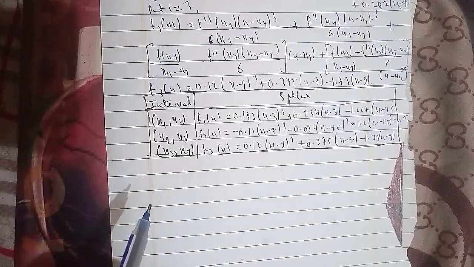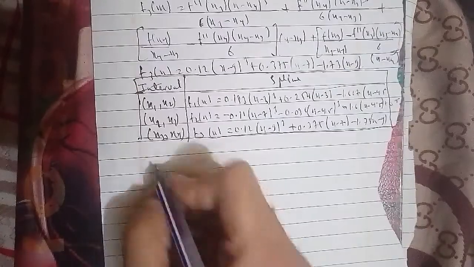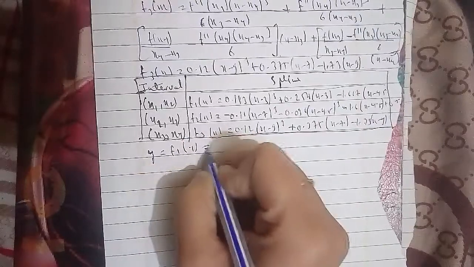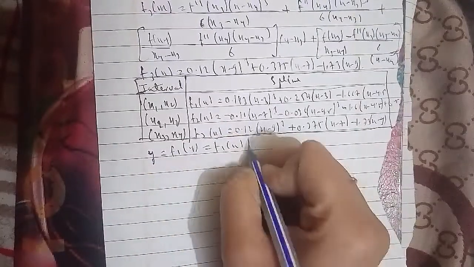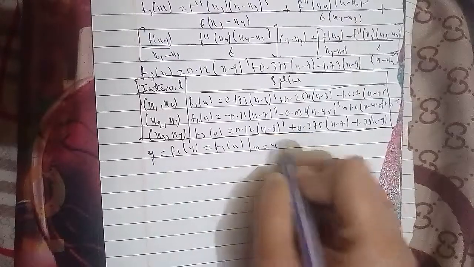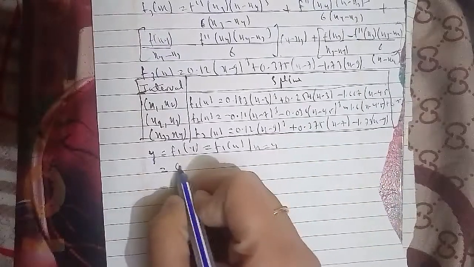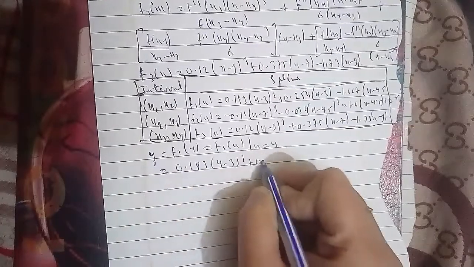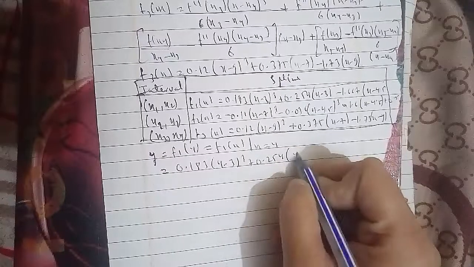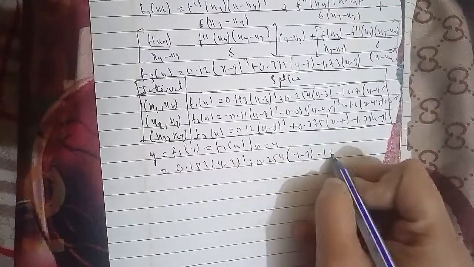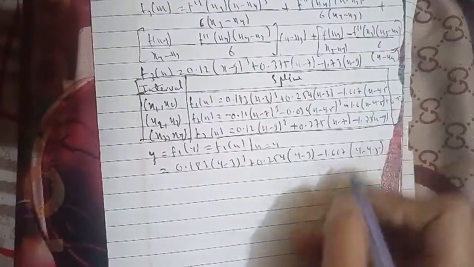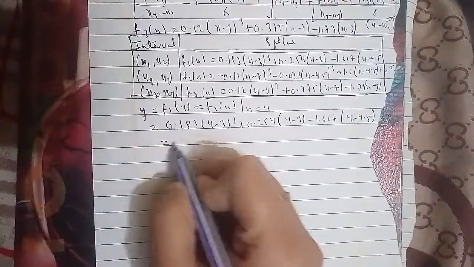y equals f1(4) equals f1(x). So 0.183 (4 minus 3) cubed plus 0.254 (4 minus 3) minus 1.667 (4 minus 4.5) will give you 1.27. So y equals f(4), which equals 1.27, that we get as the answer here.